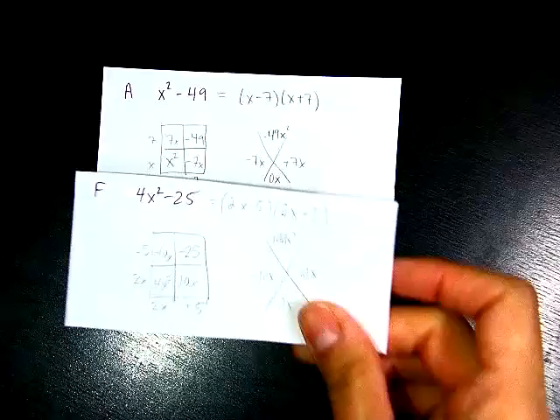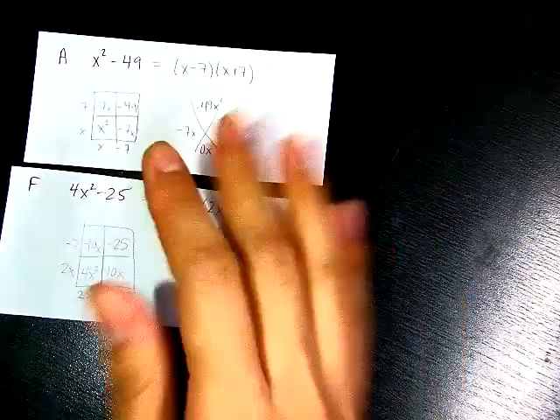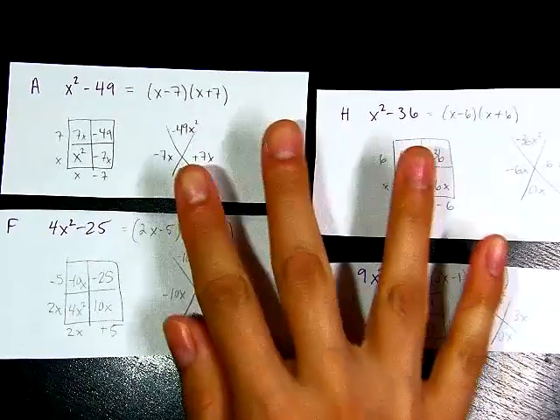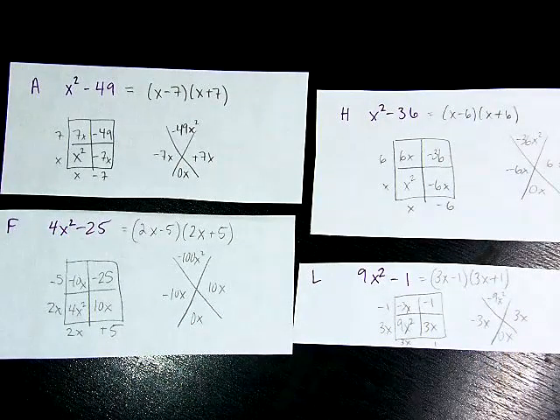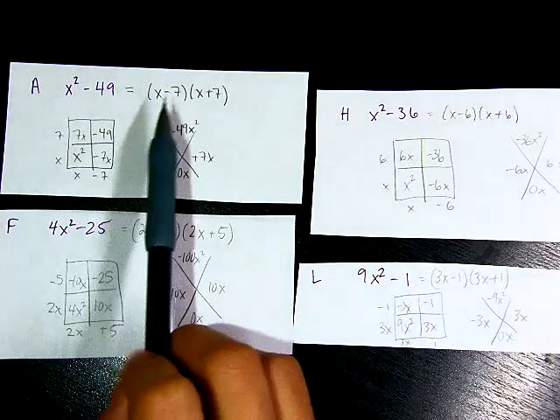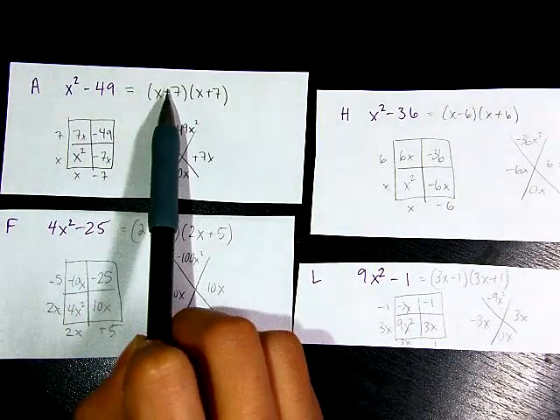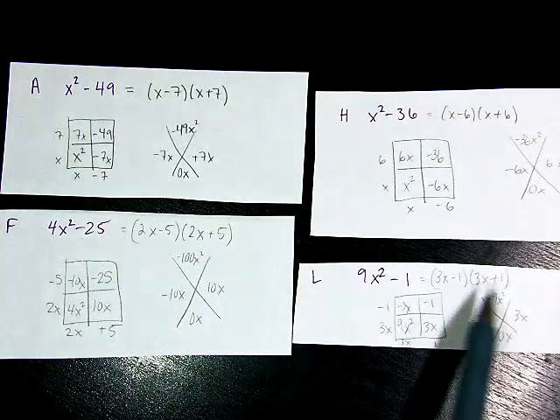The next group is the difference of squares group. There actually turned out to be a lot of these: A, F, H, and L. In the difference of squares group, every product that you have has the same 2 terms, and the only difference is a plus minus, plus minus, plus minus, plus minus.